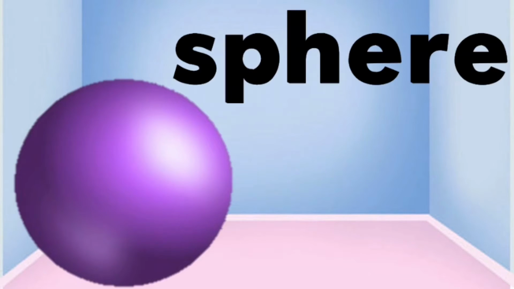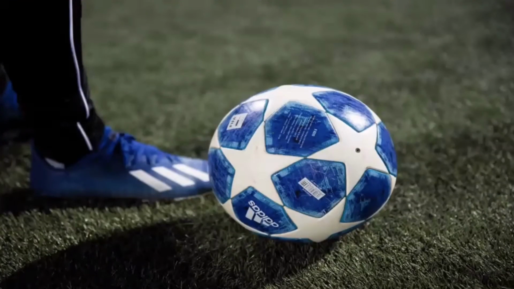Sphere is the 3-dimensional version of the circle. It's perfectly round. Again, it's perfectly round. Sphere. Now repeat after me. Sphere. S-P-H-E-R-E. Sphere.